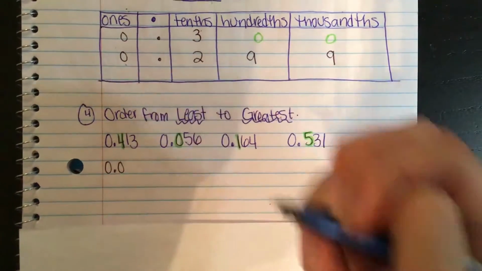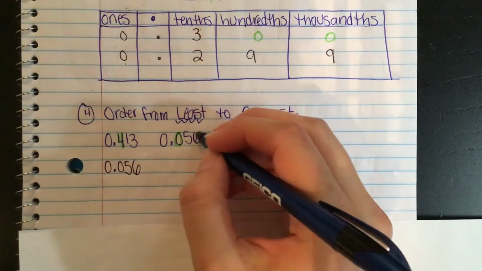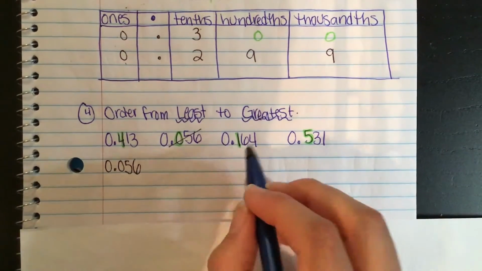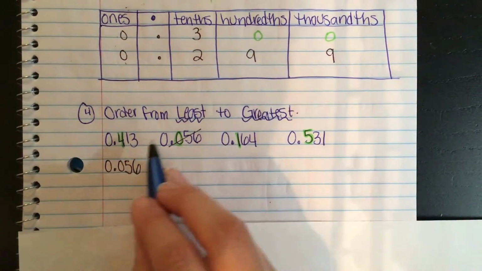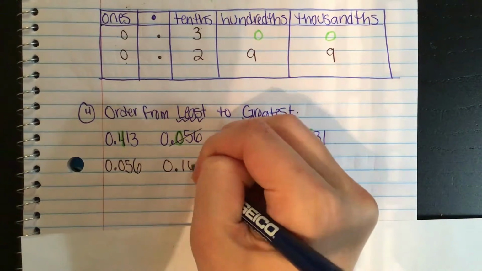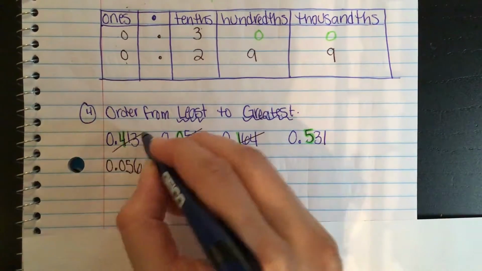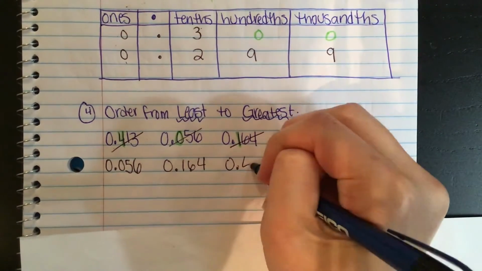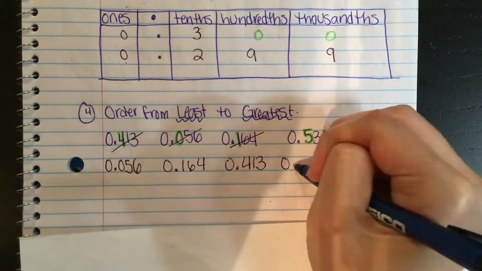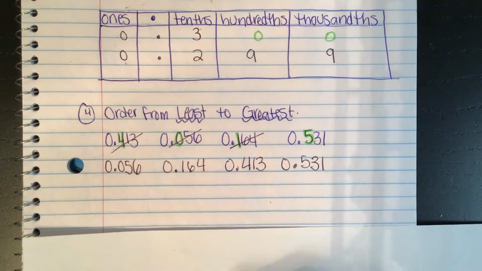So I'm going to write 56 thousandths first. Next, 1 is the smallest out of 1, 4, and 5. So 164 thousandths comes next. 413 thousandths is next. And then finally, 531 thousandths is the greatest.